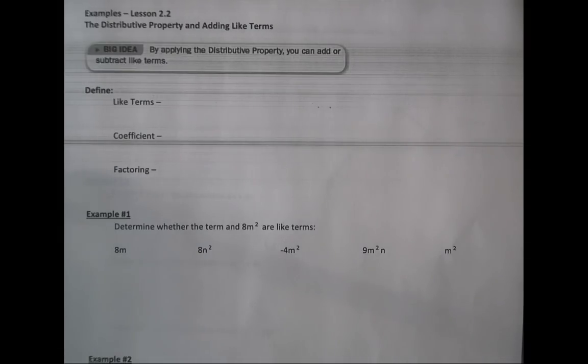All right, so today we're looking at lesson 2.2. We're going to talk about the distributive property. We're going to talk about factoring, so kind of the reverse direction of using the distributive property. And then we're going to talk about combining like terms, and that's going to be our main focus today. That's something we looked at in middle school in Math 7 and Math 8, but we're going to dive a little bit deeper into it today.